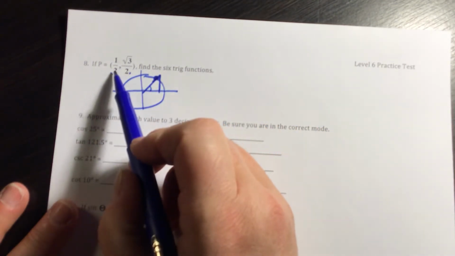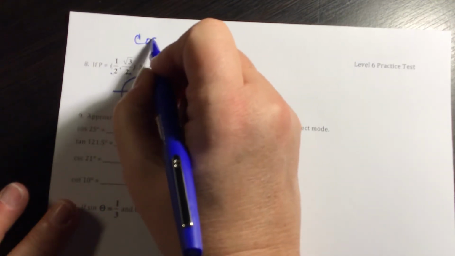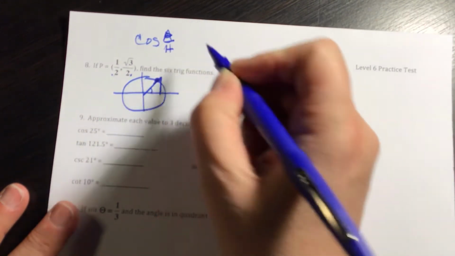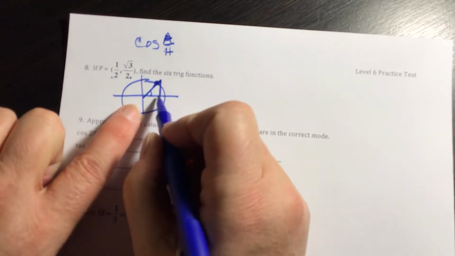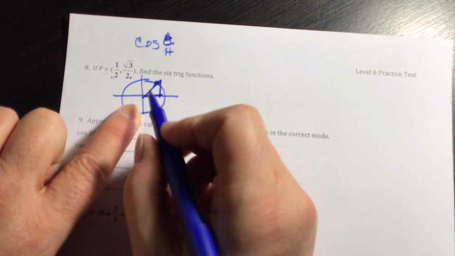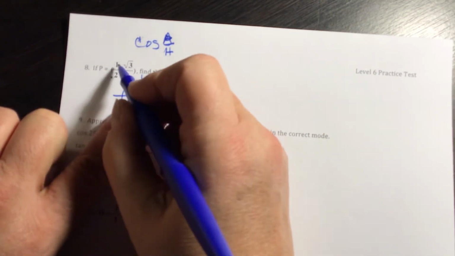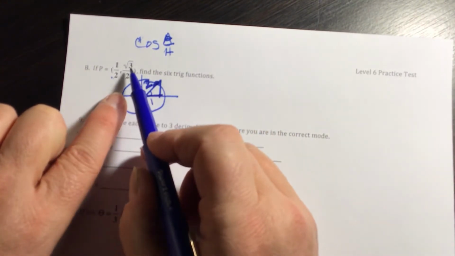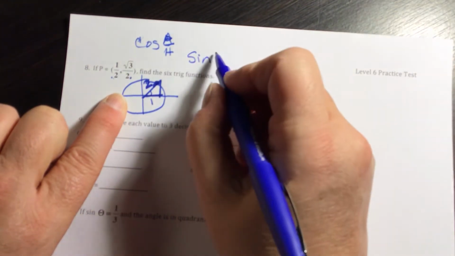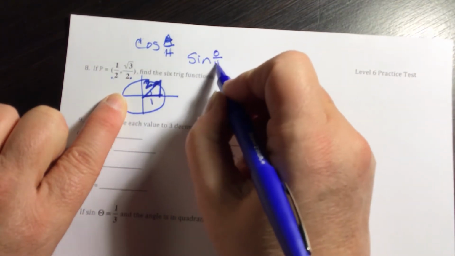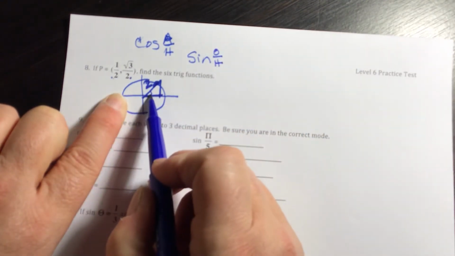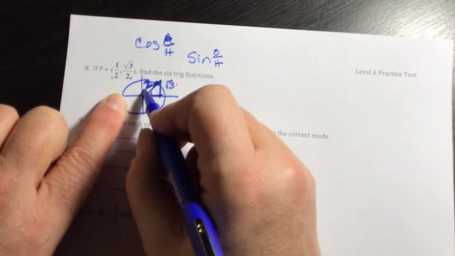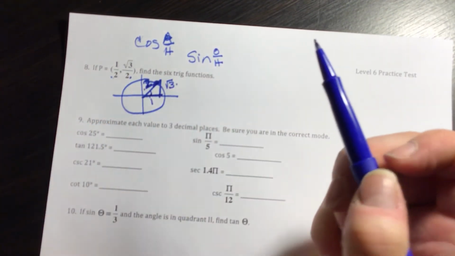It has cosine of 1 over 2. Now cosine is adjacent over hypotenuse. So the side adjacent to this angle to the center is 1, and my hypotenuse is 2. And sine is opposite over hypotenuse. So the side opposite of this angle is going to be the square root of 3 over 2, which is the hypotenuse.